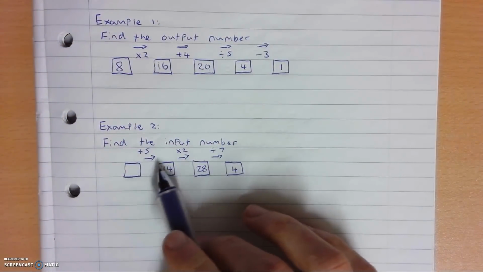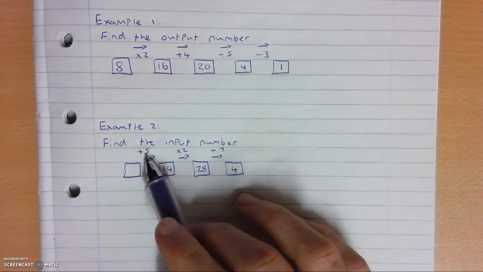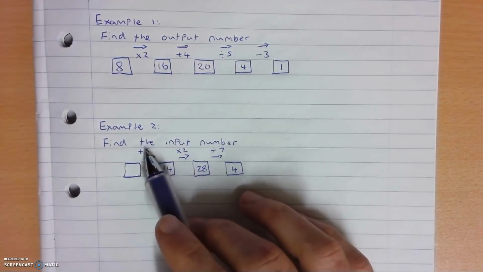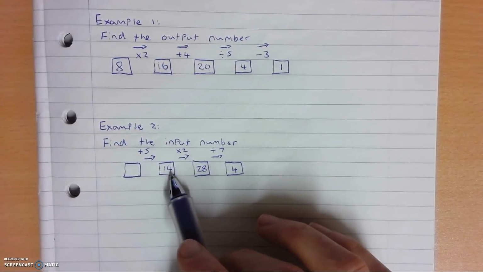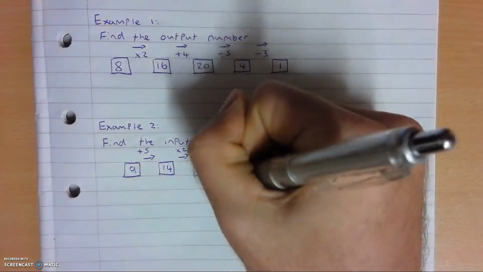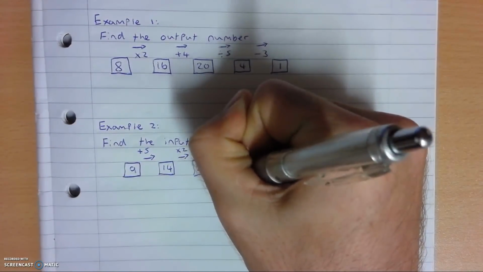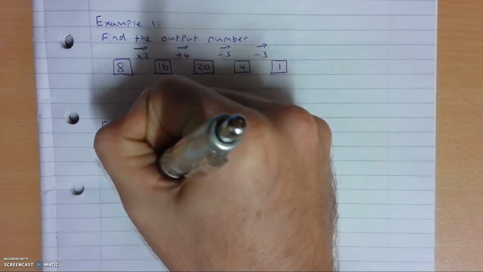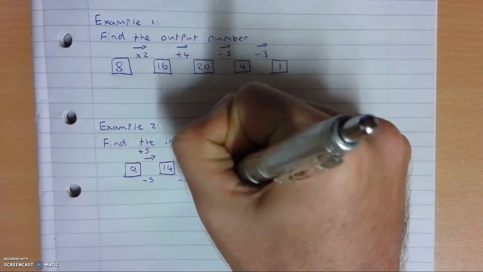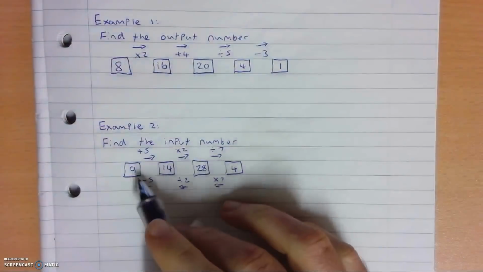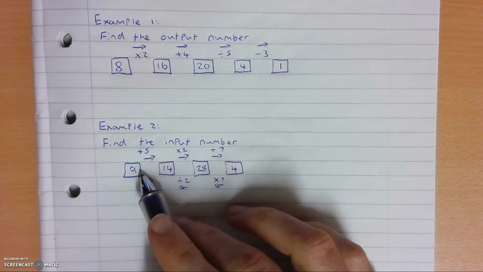All right, and we need to go from here to here, so we need to do the inverse of going from that one to that one, and the inverse of plus 5 is minus 5, so 14 minus 5 is 9. So what we've done here is we've times by 7, we've divided by 2, and we've subtracted by 5, going that way, which is the exact opposite, and now 9 is our input number.